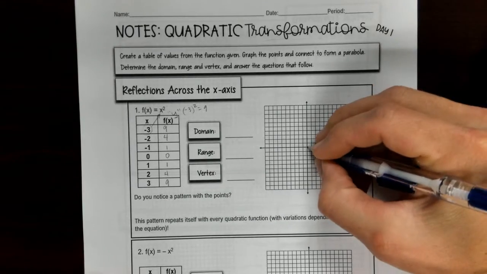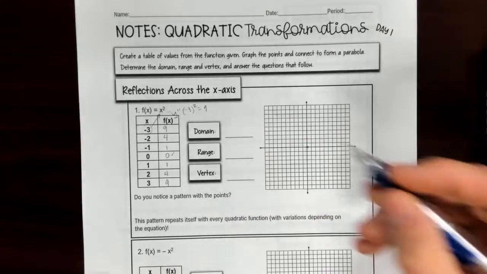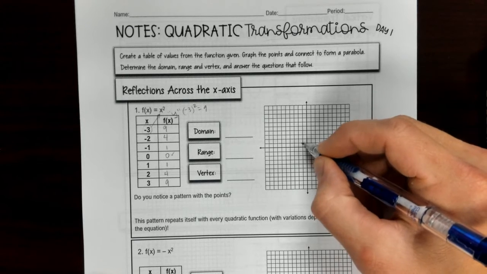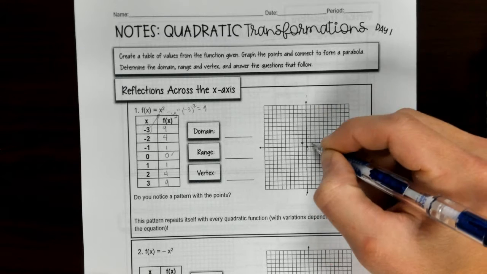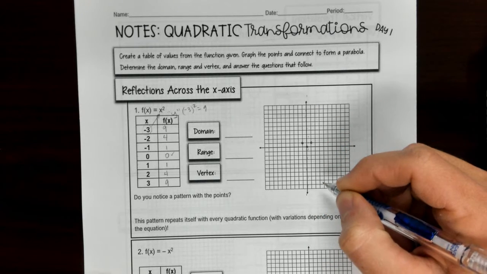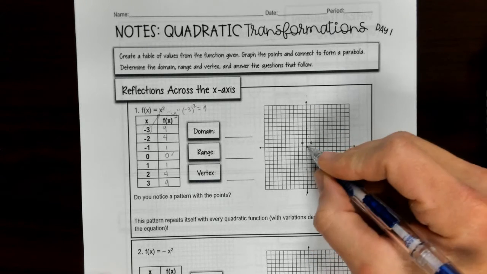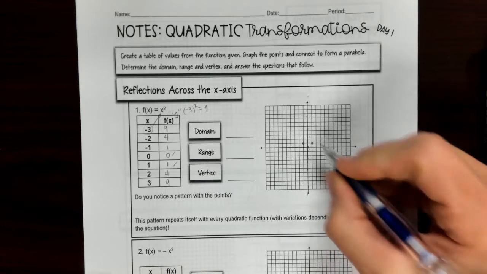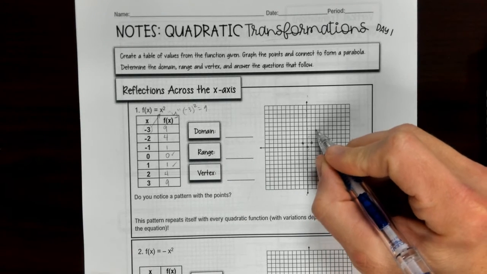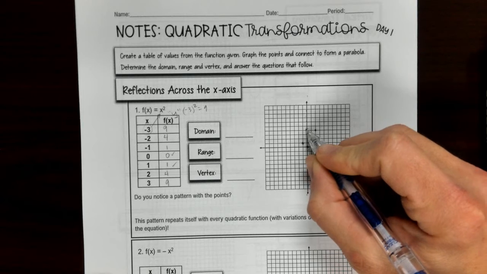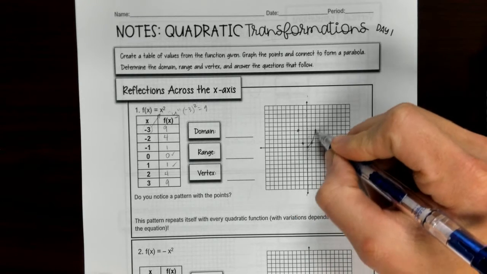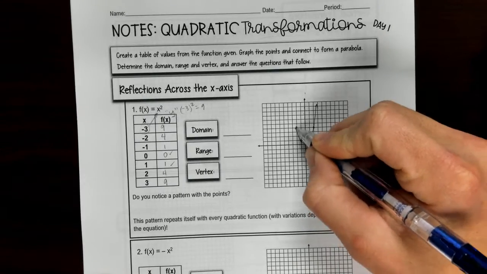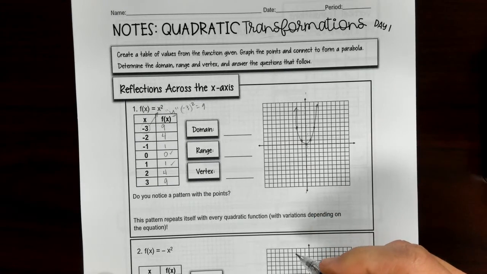So if I was to graph those points, here's 0, 0. Here's -1, 1. We also know that this is the axis of symmetry. So then I have another point that is equal distance from that axis of symmetry at 1, 1. We have a point at 2, 4. Again, equal distance on this side at -2, positive 4. We can connect those and make our parabola.